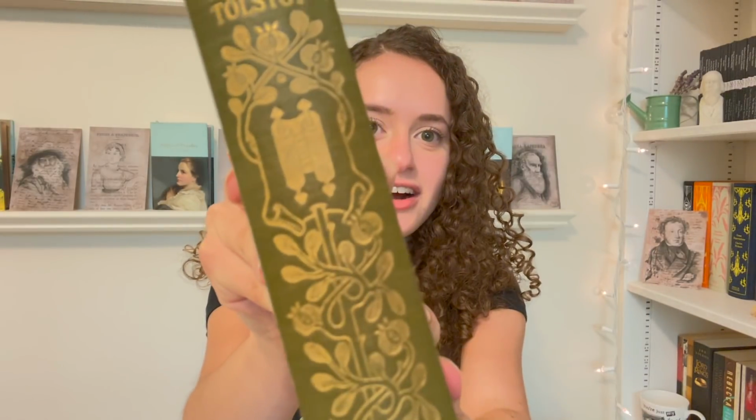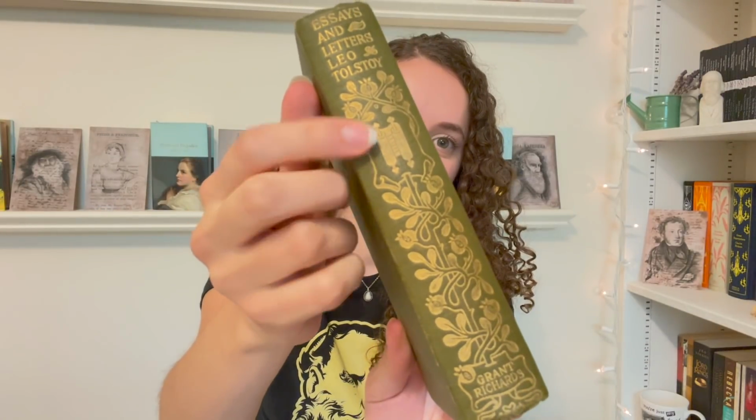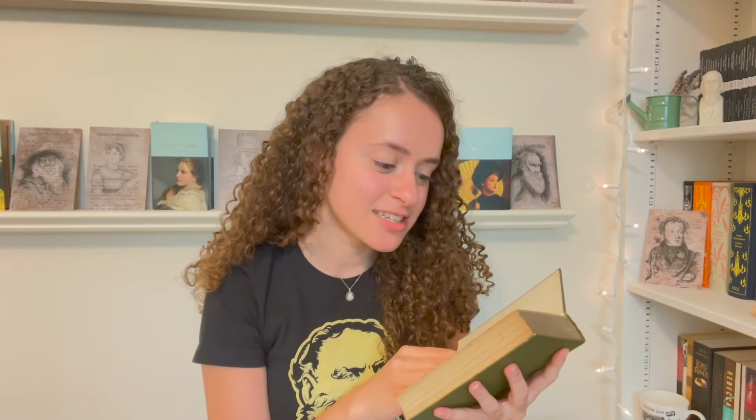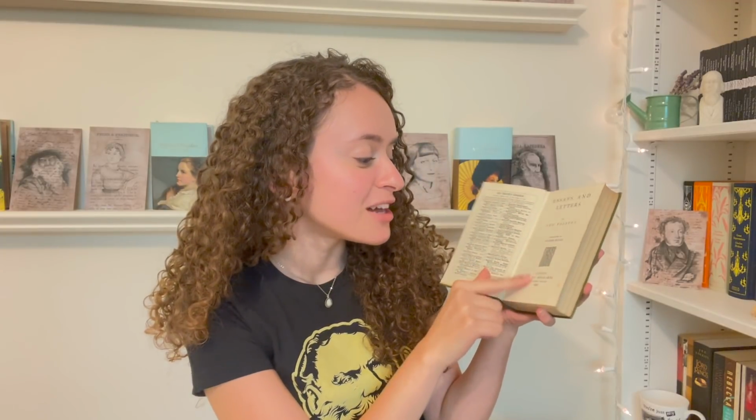So this is Essays and Letters of Leo Tolstoy. Look at that spine. Are you kidding me? Anyway, just everyone take in the beauty. It has a scroll and some beautiful gold foiling. I am obsessed with this thing. This is my favorite possession. It has an inscription on the inside, Harold E. Scott, Highgate Village, November 1958. But this is the translation by Louise and Elmer Maude, and it is from 1903.